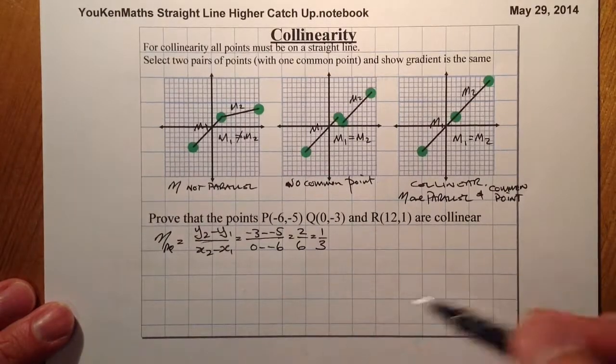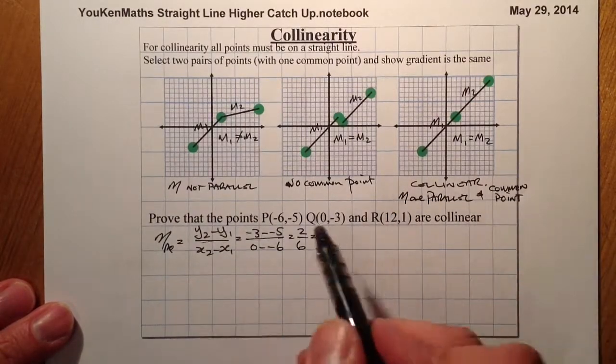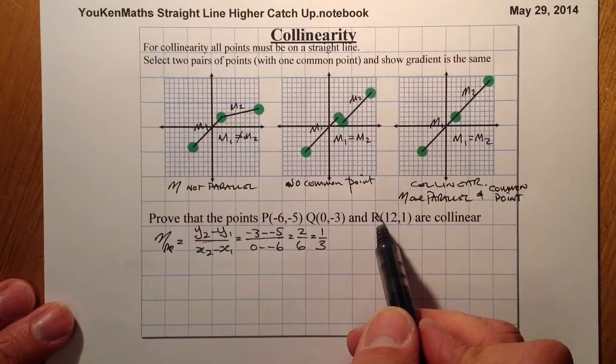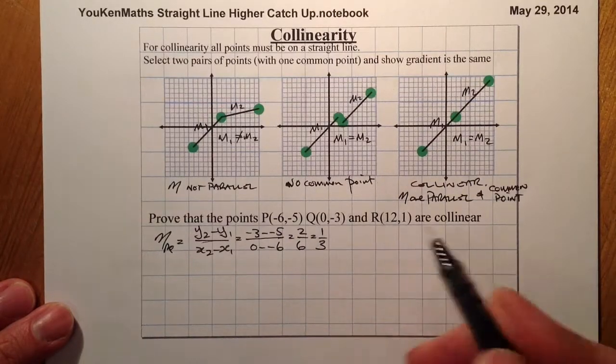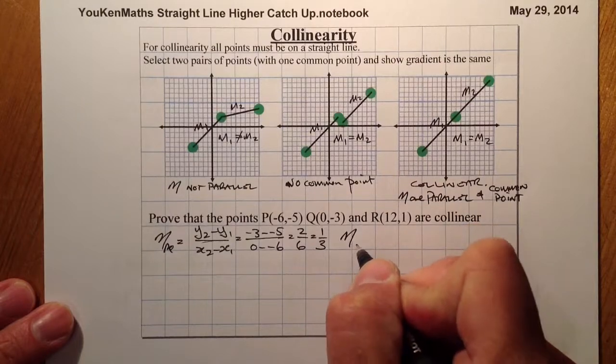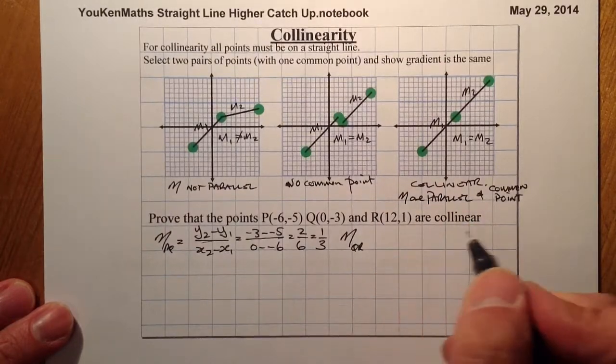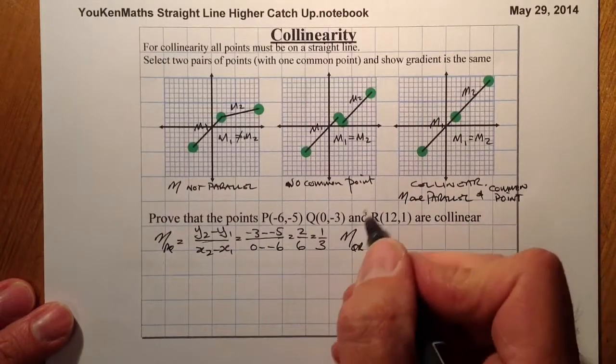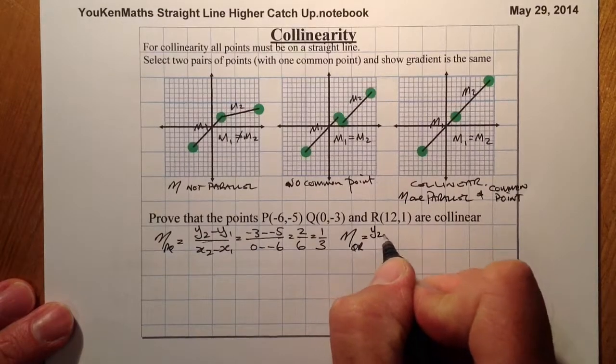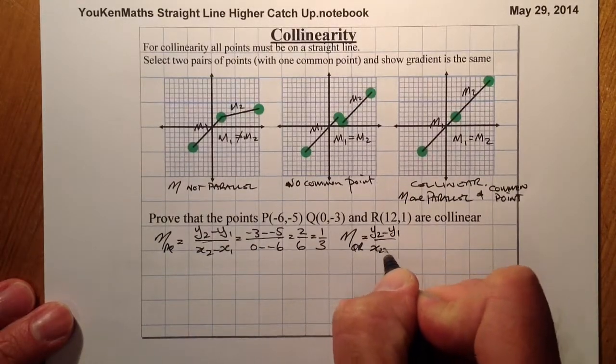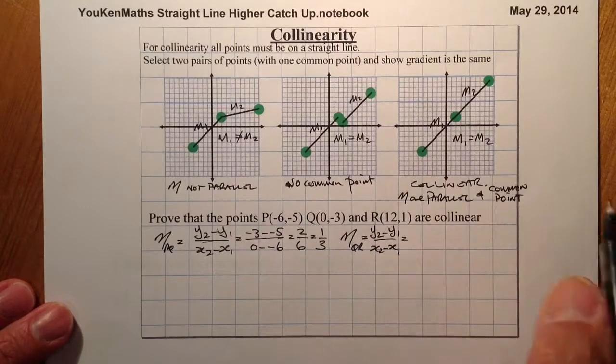Next, I'm going to pick another pair of points. I could choose P and R, or I could choose Q and R. Let's just go for Q and R this time. What I'm expecting, if they are collinear, is that the gradients are going to be the same. So y2 minus y1 all over x2 minus x1, just the gradient formula.